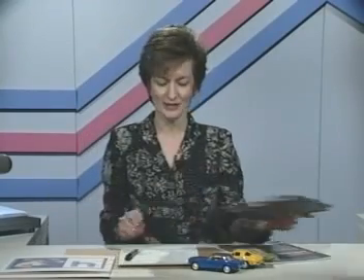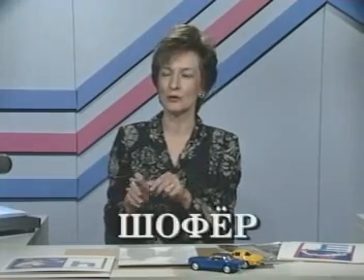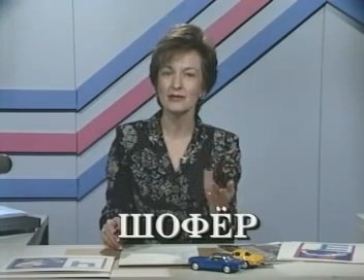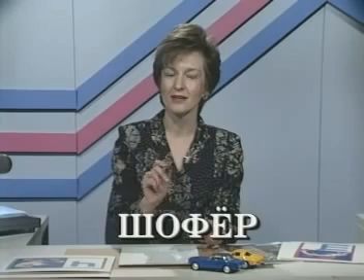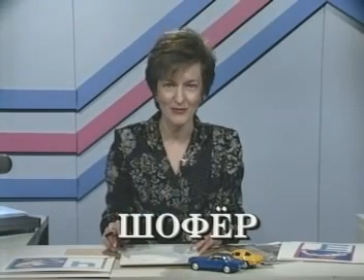So let's work on these two letters within words. We shall begin with this word. Chauffeur. Chauffeur means what? Think of an English word that has a similar sound. Chauffeur. Or a professional driver.